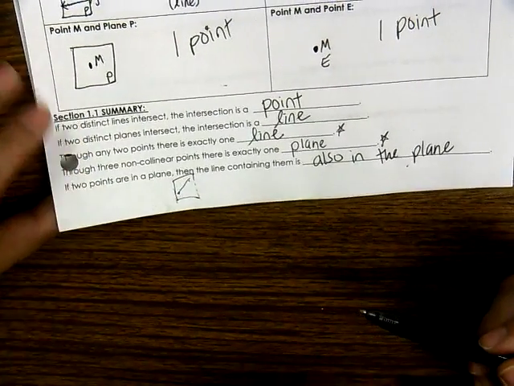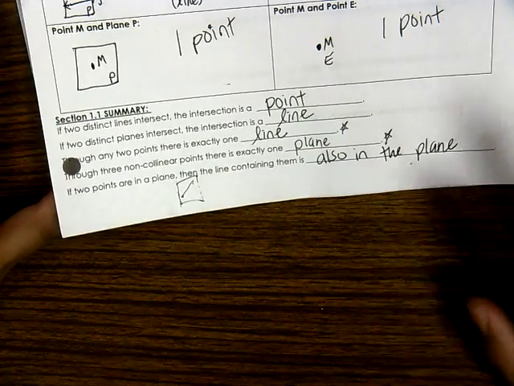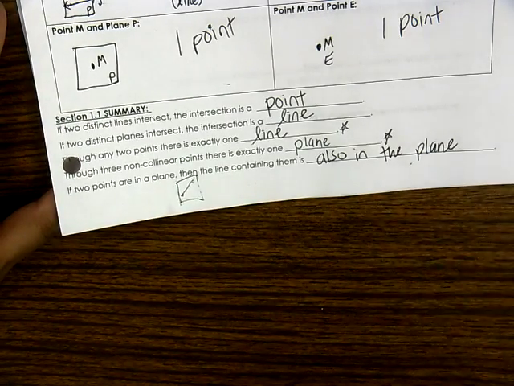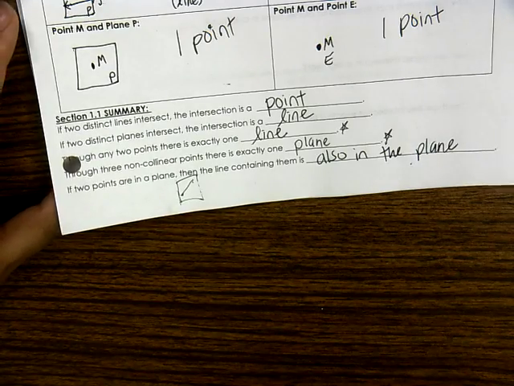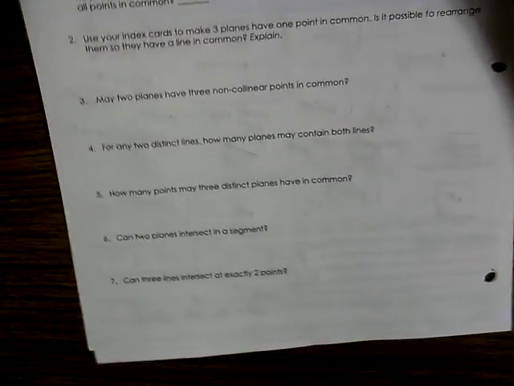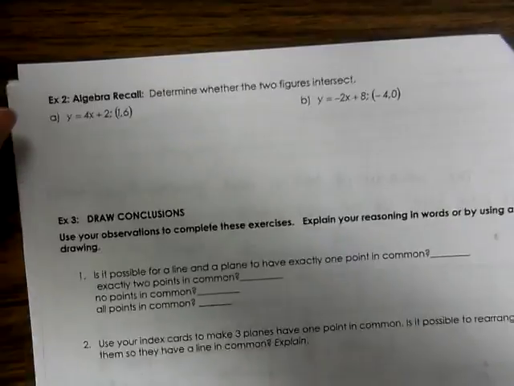All right, so that's it for the front page so far. If you have questions, just kind of jot them down, star it somewhere, and then bring them tomorrow, and I will go through as many questions as you have from the notes as well as the homework. All right, on to the next page. We're going to do a quick algebra recall. As I've mentioned, we kind of do algebra throughout the year.